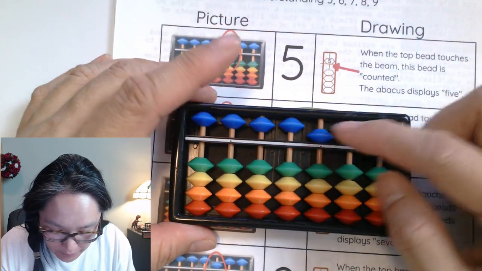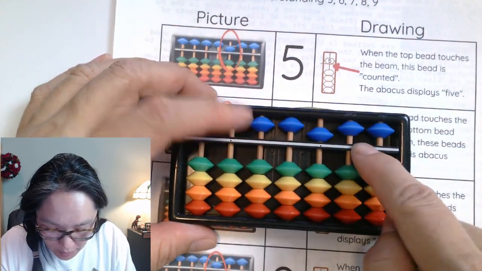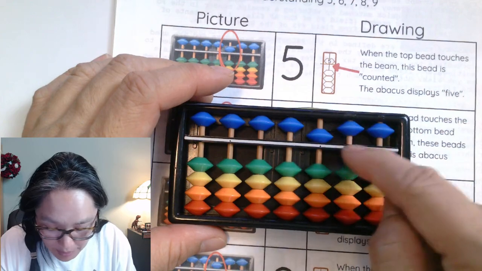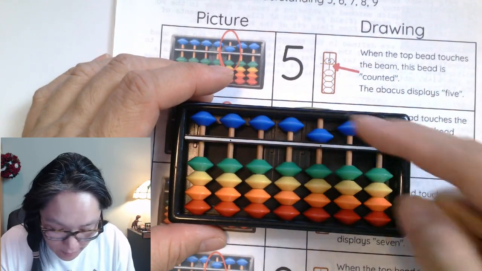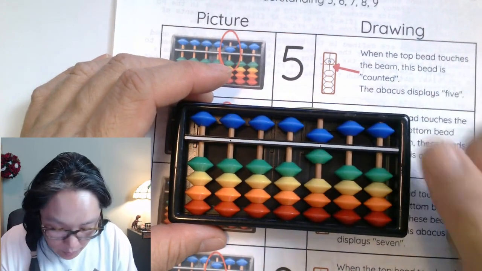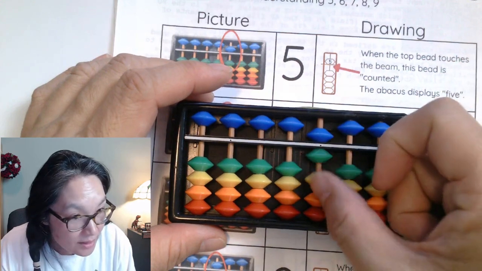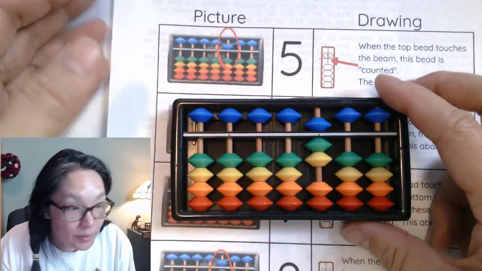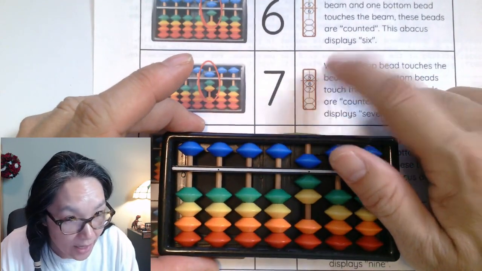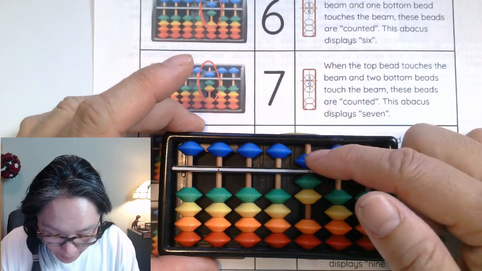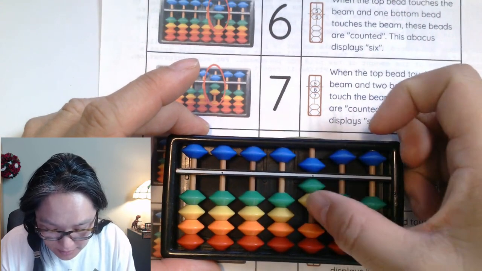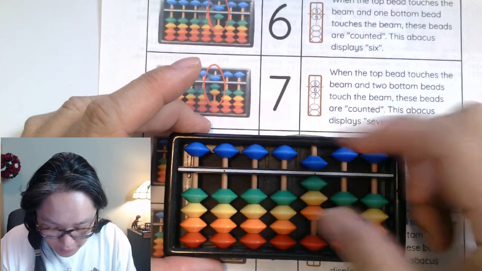On the top bead, it has a value of 5 because we're counting on the horizontal bar. Anytime the beads are touching the horizontal bar, we're now counting it. So this top bead is touching the horizontal bar. We are now counting it. So when we count, this is 5, 6, and then this is 7. How do I know? Because the top bead has a value of 5, 6, 7, and then 8. After 8, we have 9.